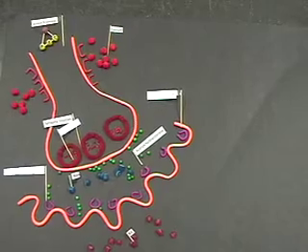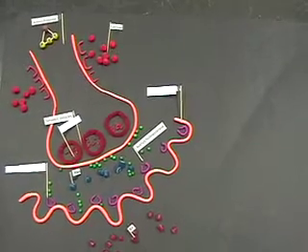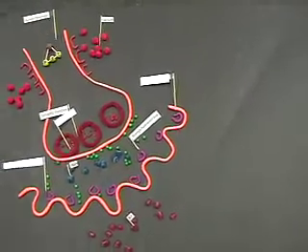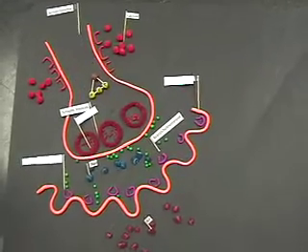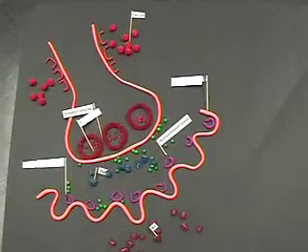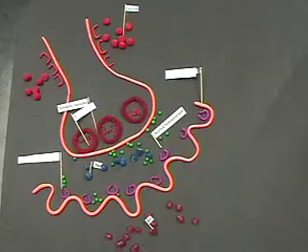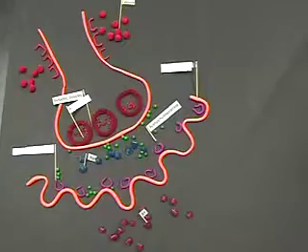The action potential arrives at the synaptic knob. Calcium channels in the membrane open, allowing calcium to move into the cell.